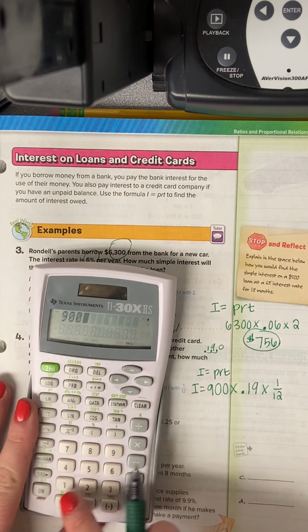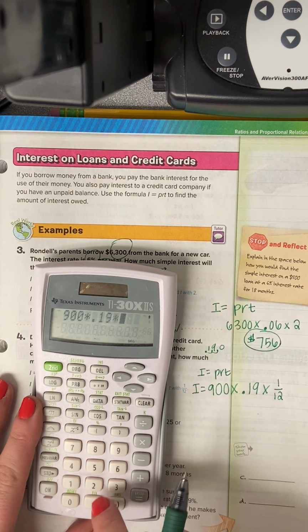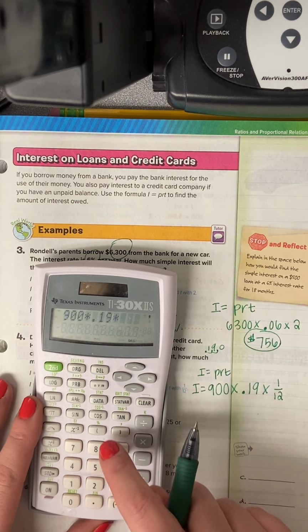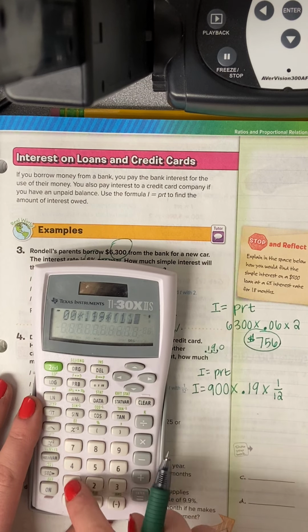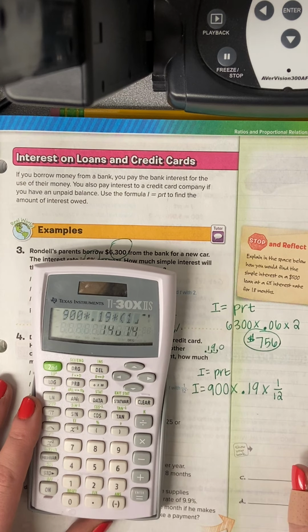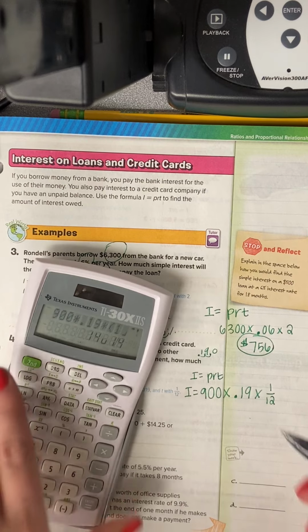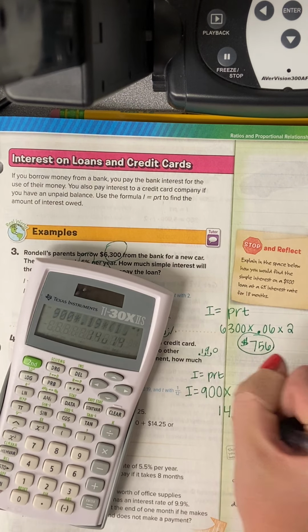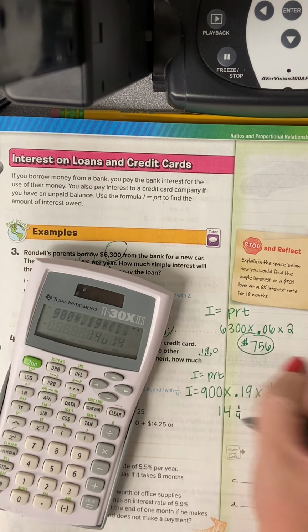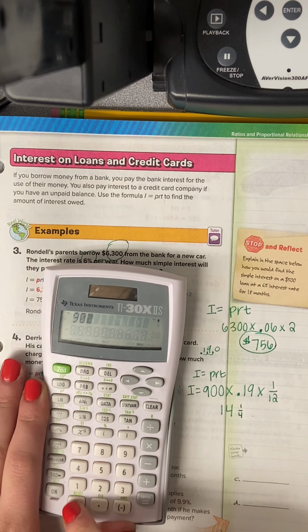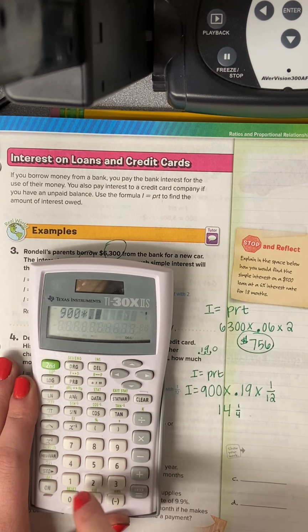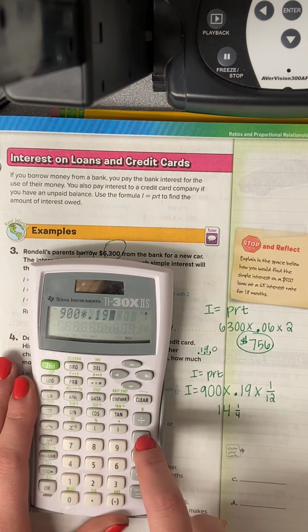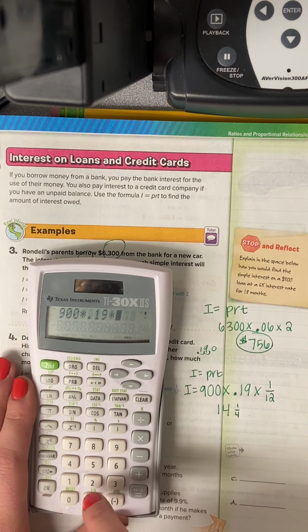So if we multiply 900 times 0.19 times 1/12, I'm going to do it this way with some parentheses. All right, so what does that mean? That's 14 1/4. Another way I could have done that was a little bit silly of me, to be honest. I used the fraction buttons because I got my answer as a fraction.